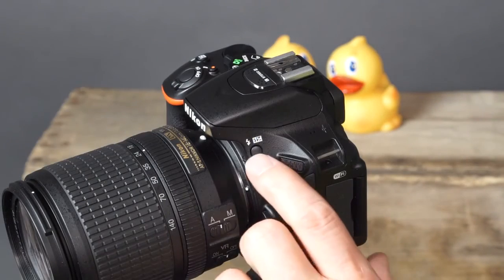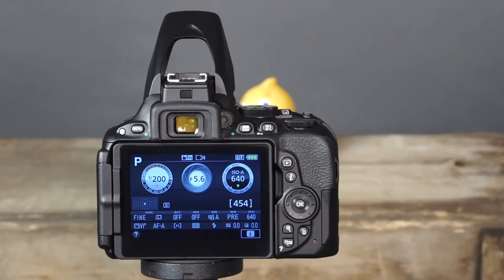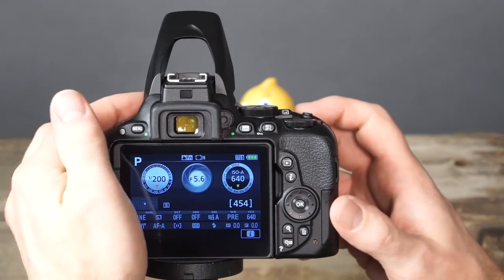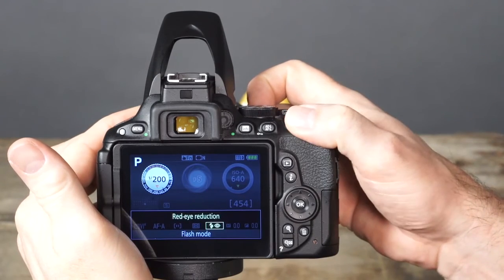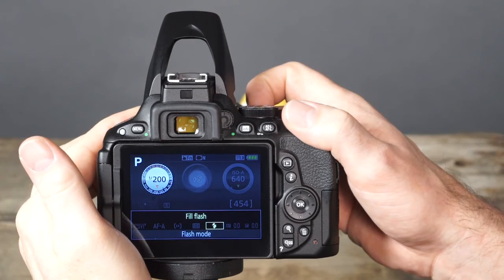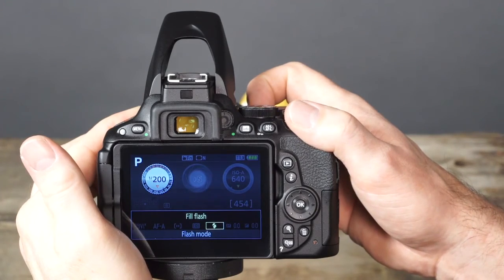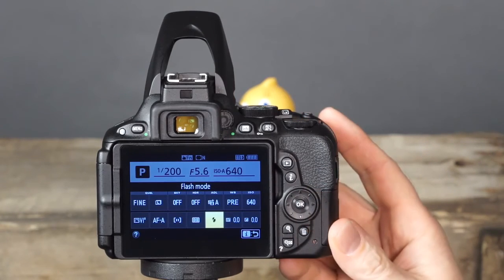To use the built-in flash, simply press the flash button and the flash will pop up. To select the flash mode, press and hold the flash button while rotating the command dial. The flash mode setting is shown on the information display. Another way to set the flash mode is through the information display. Simply press the I button and select the flash mode setting.